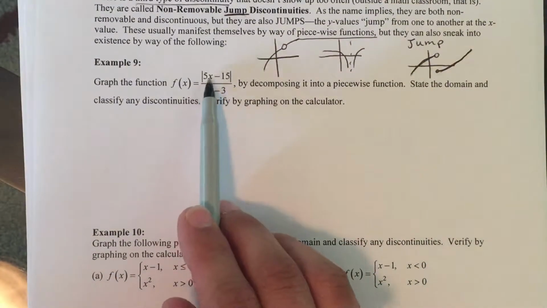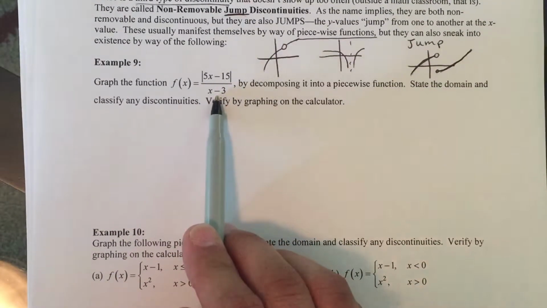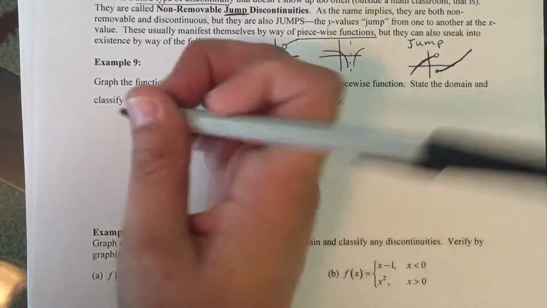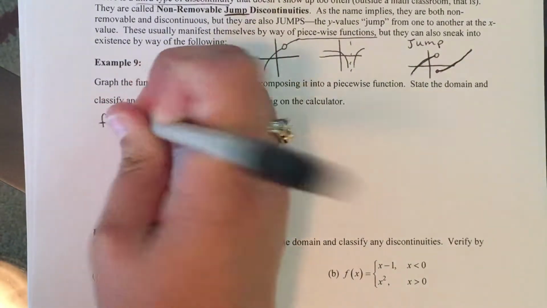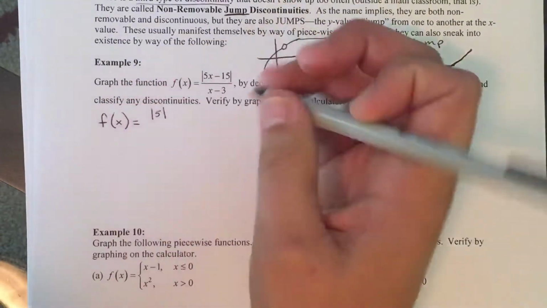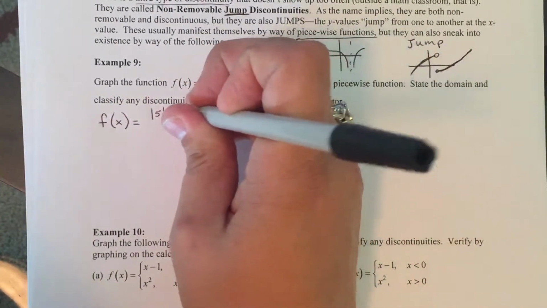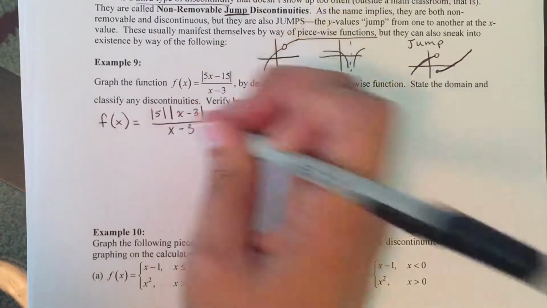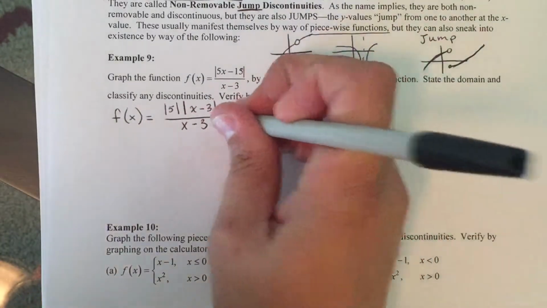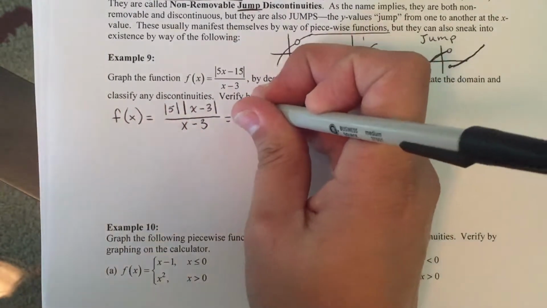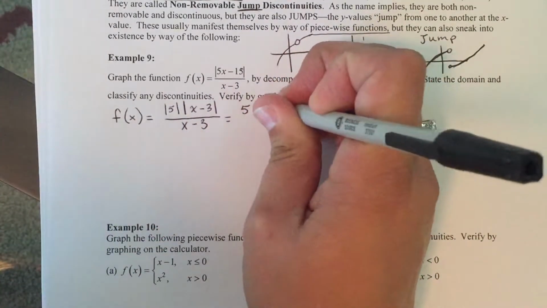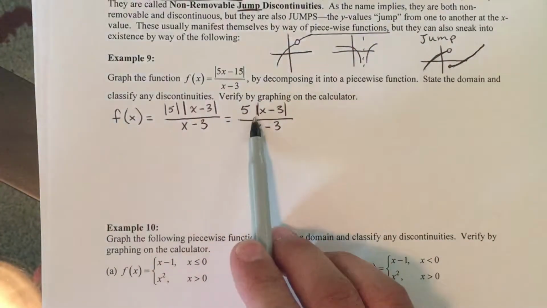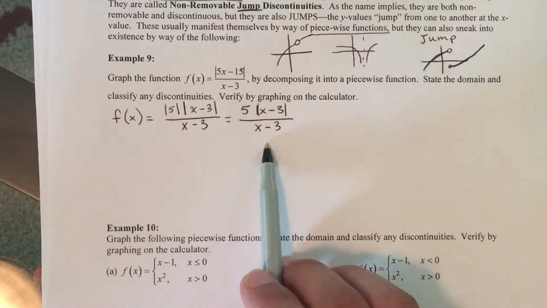So in example 9, notice you have absolute value divided by this x minus 3. So this 5x minus 15, hopefully you recognize that you can pull a 5 out of both of those. So let me rewrite this function, and I'm going to pull out the absolute value of 5, and that's going to leave me with the absolute value of x minus 3. Okay? So if I simplify it even further, the absolute value of 5 is 5, right? So we end up with 5 times the absolute value of x minus 3 over x minus 3, okay?